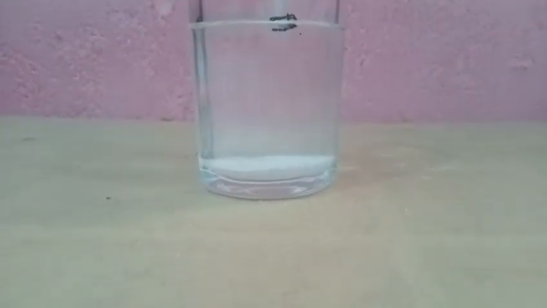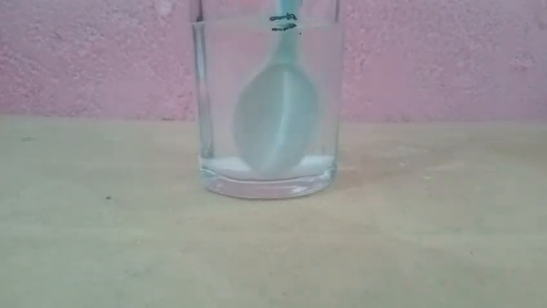salt. Now what we have to do is to mix the salt into the water by stirring it for some time. Now let's see if the level of the water comes back to its normal level or what happens next.